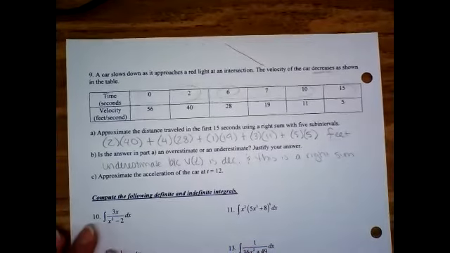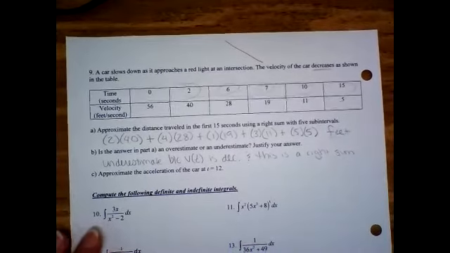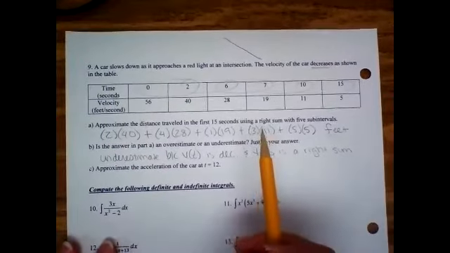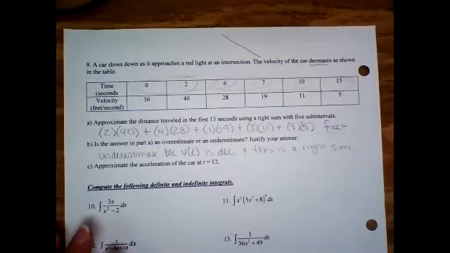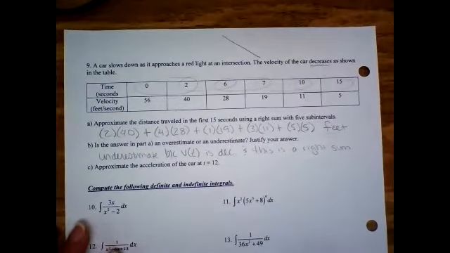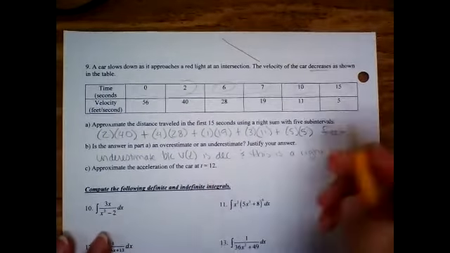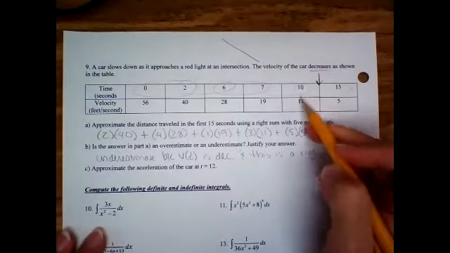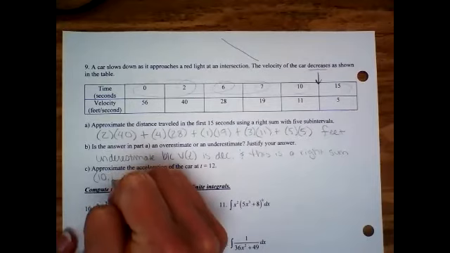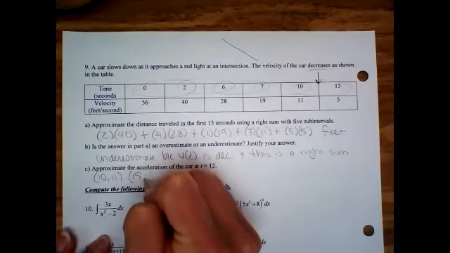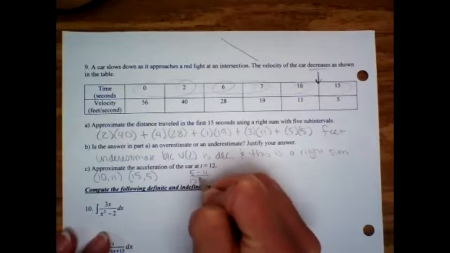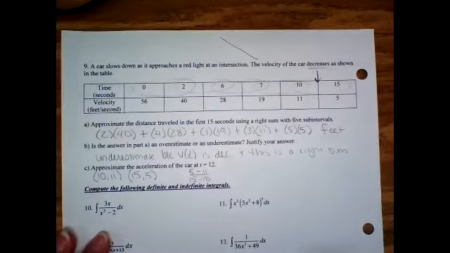Approximate the acceleration at time 12. So acceleration would be a derivative of velocity. I can't find a derivative because it's just a bunch of random numbers. So derivative means slope. We're going to do a slope to approximate that. T equals 12 would be in between here. So these are the 2 points that we're going to use, 10, 11 and 15, 5. And then we're just going to do the slope. And you don't need to simplify that down.